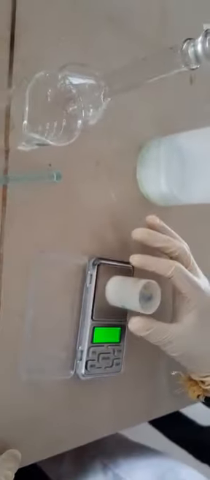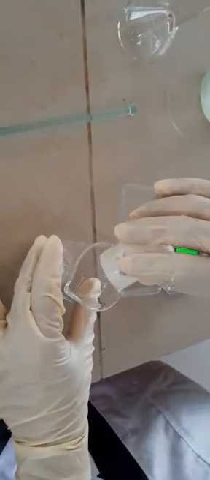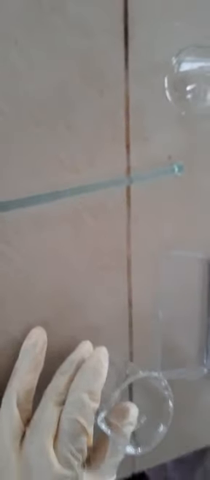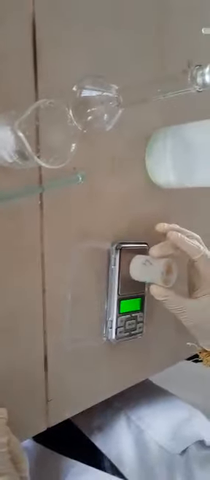Right. After that we need to transfer the content to the beaker. Tap it properly so that all the contents are completely transferred. Fine. Now you take the weight of the empty container. That will be your W2. It is 4.90. Right. We'll do the calculation later.